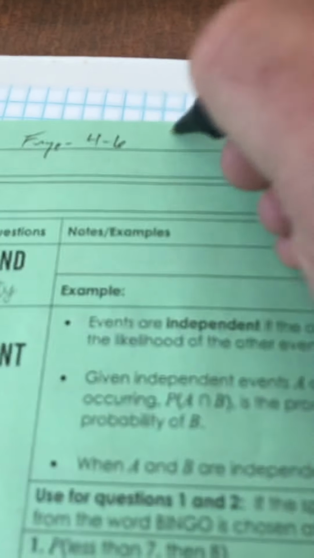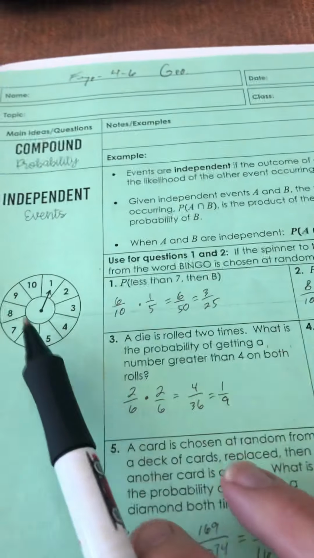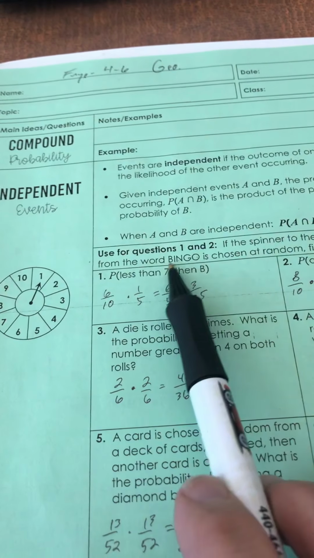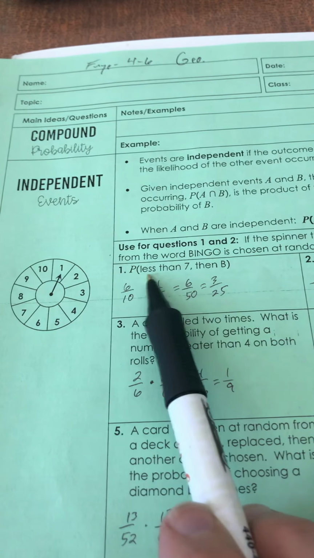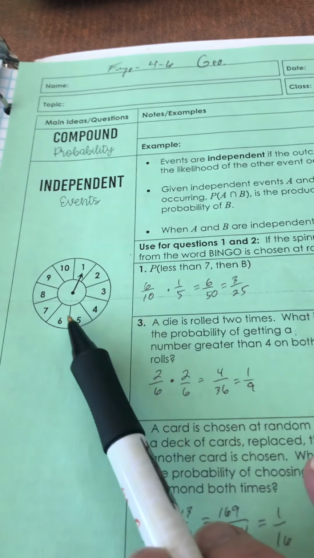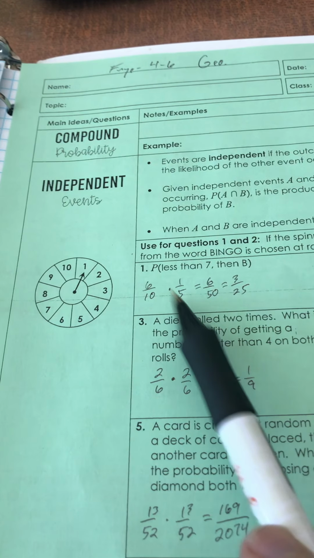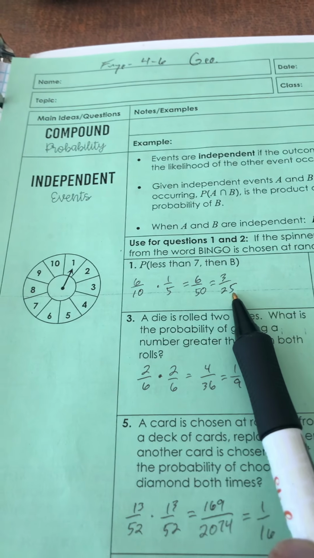This is April 6th, and I'm looking at the compound probability, independent events, and on the back, dependent events. I want to take you through a few of these. For the first few of them, we have the spinner being used on the left, and we're using the word bingo. And so we're going to look for the probability of spinning something less than 7. So that's going to be 6 out of 10, less than 7 on the spinner. And then a B, that's going to be 1 out of the 5. And you just multiply those, and you go ahead and reduce the fraction.